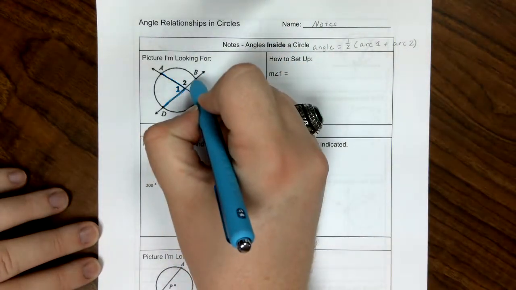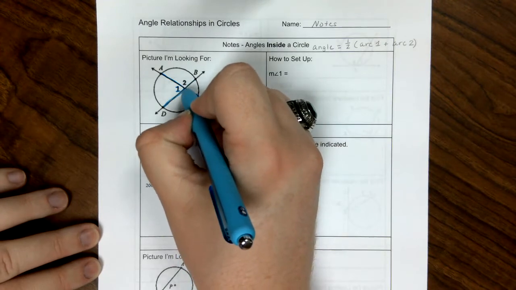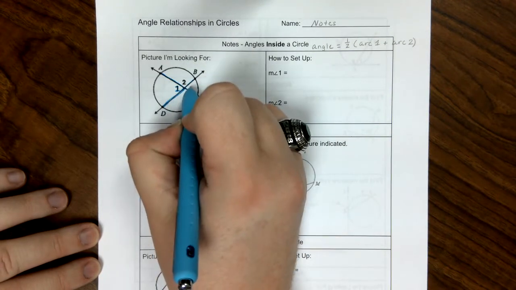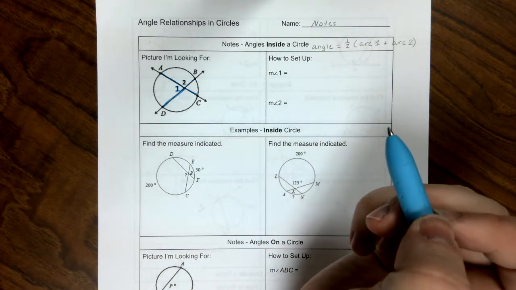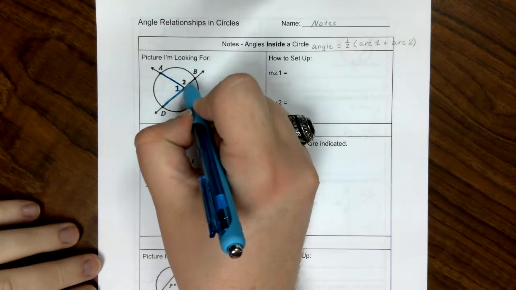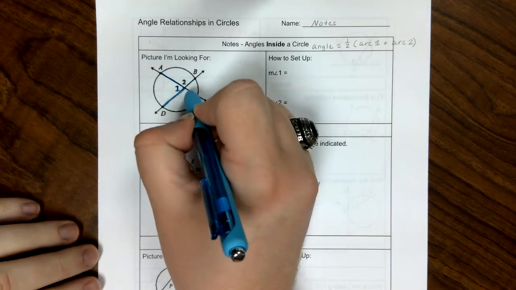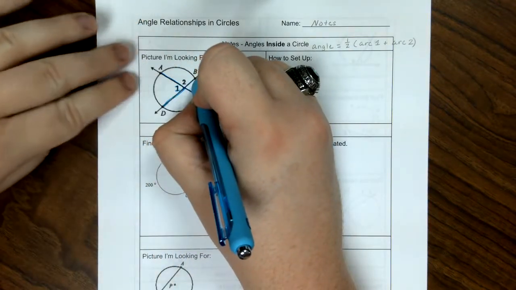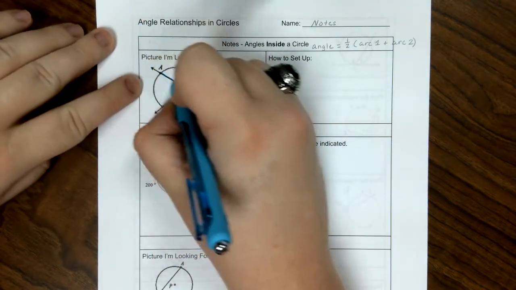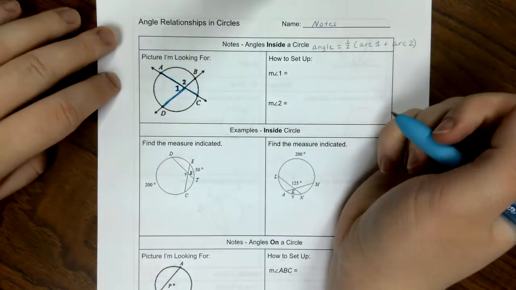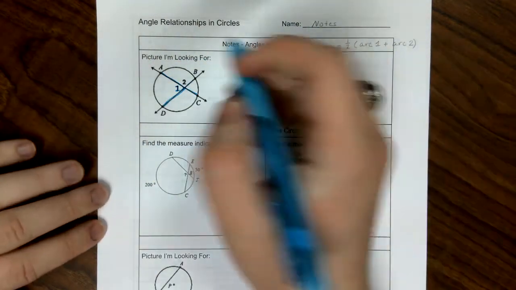And it's also caught here, because angle 1 and the angle right there are vertical, so they'll be the same. So this X pattern right here, when you stretch them out, how much of the circle does it cut off? That is what I will think about.